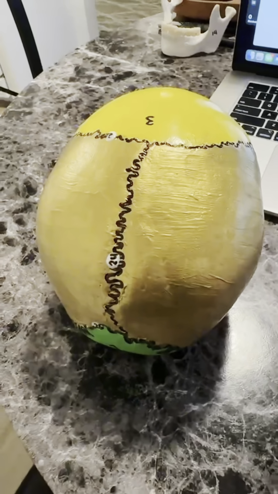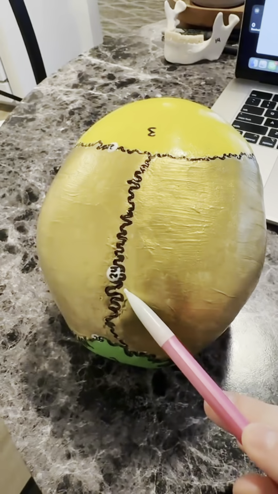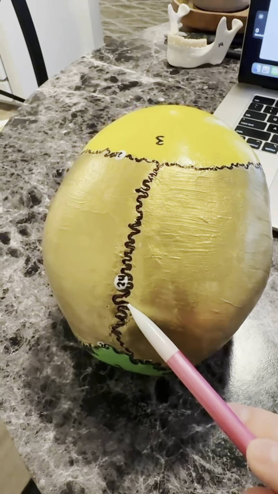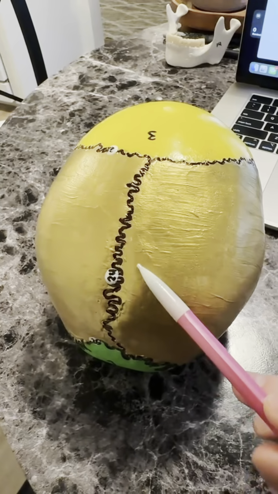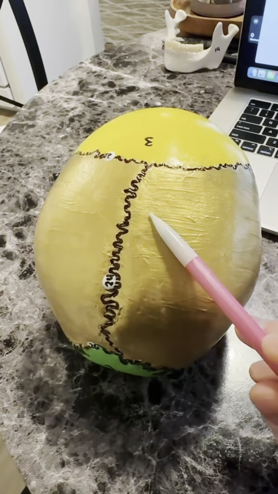Number 24 is another suture called the sagittal suture. The sagittal suture runs down the midline of the skull. It joins the two parietal bones together.